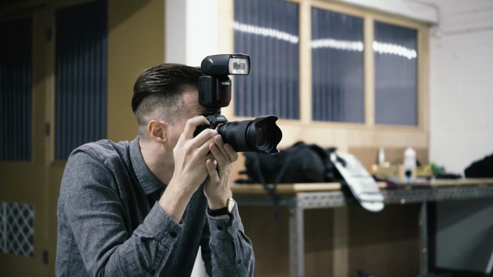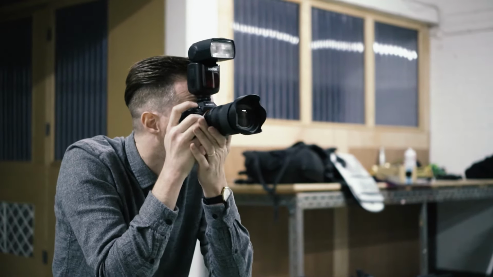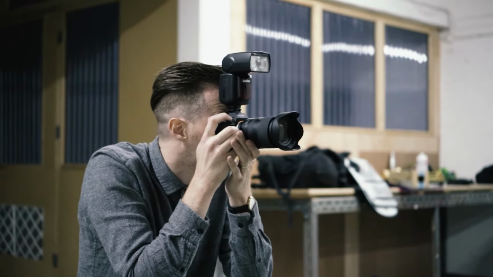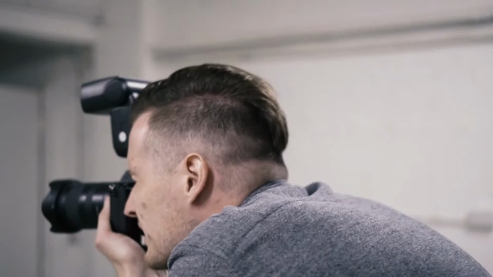In terms of taking the shot, simply focus up, take the shot, and once the flash is fired, move the camera around in circles or wiggly lines to get the desired effect. 1, 2, 3.